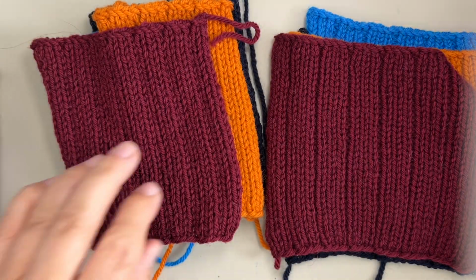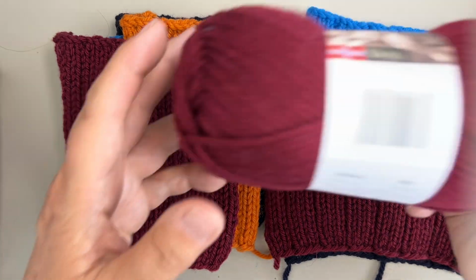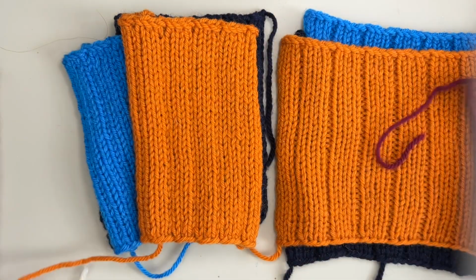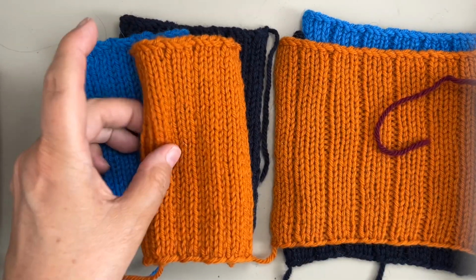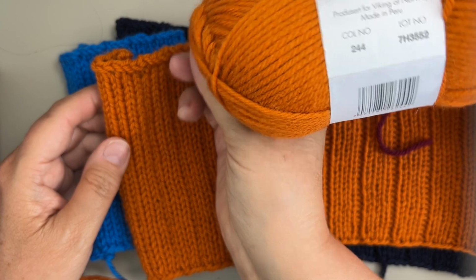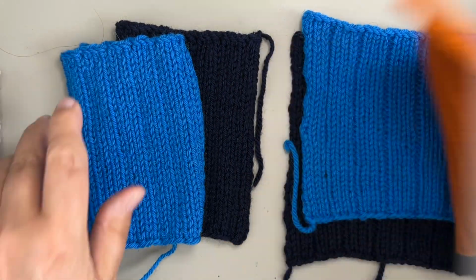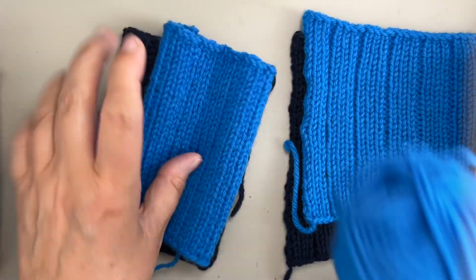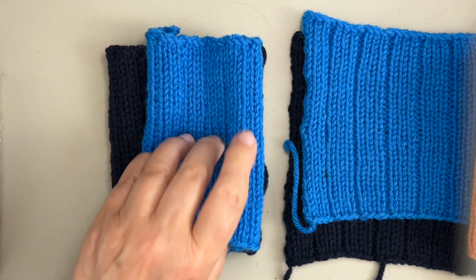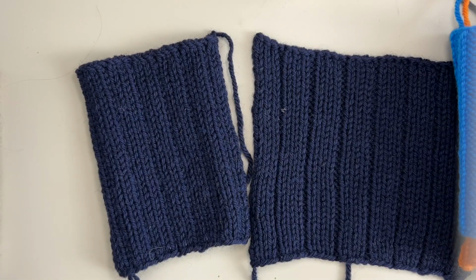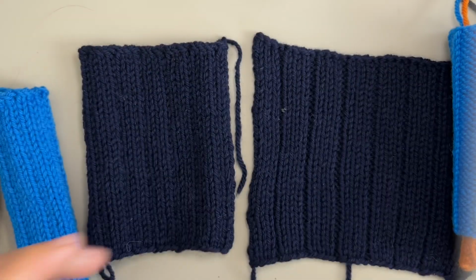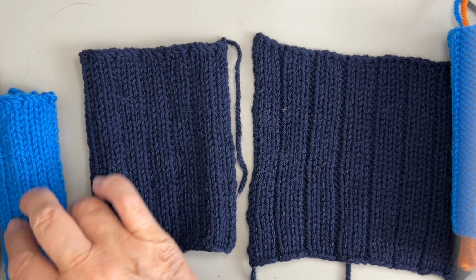We have the burgundy, it is 258. The orange, burnt orange, it is 244. And this very bright Lego blue, it's called royal blue, 225. And last but not least, the navy blue, 226. So what can we get out of this?